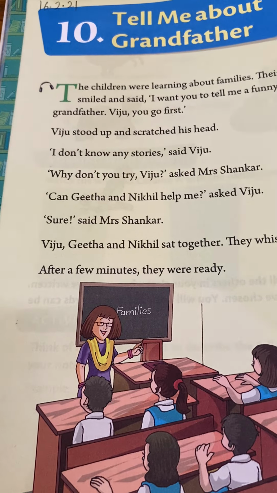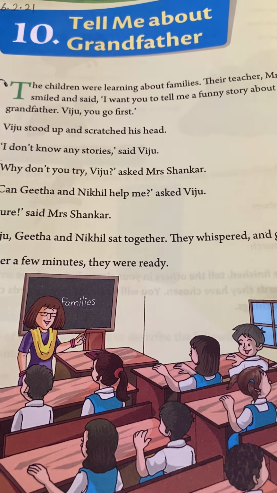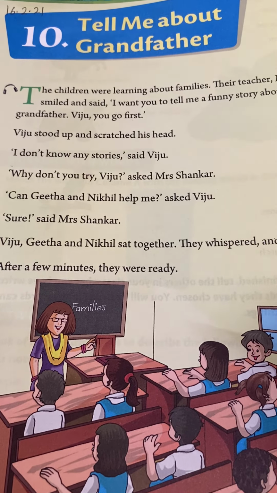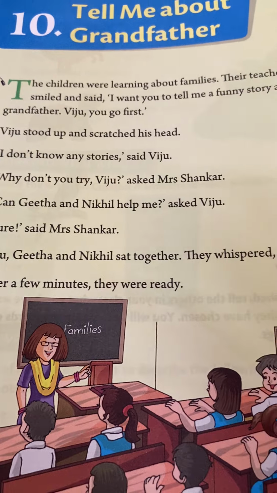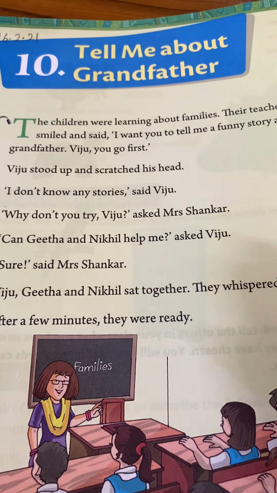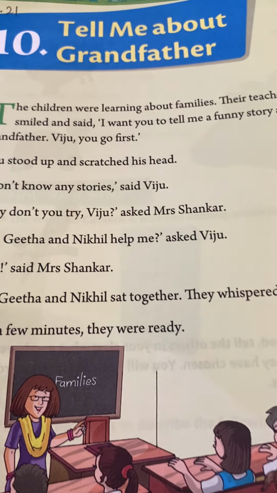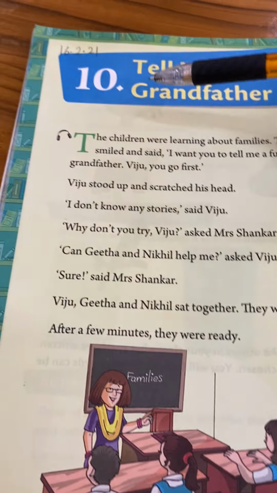So we will see. We will go ahead. It will be a nice story. So tell me about grandfather. Now what do you mean by grandfather? We all have a maternal and paternal grandfather. The meaning of maternal and paternal grandfather is that mummy's father will be your maternal grandfather, daddy's father is your paternal grandfather. So a story about your Dadaji.